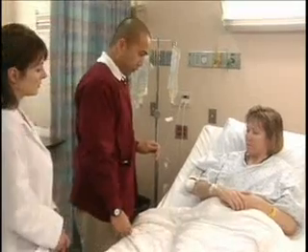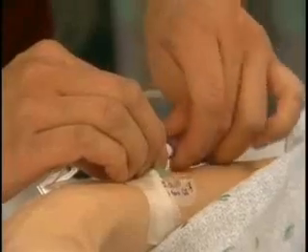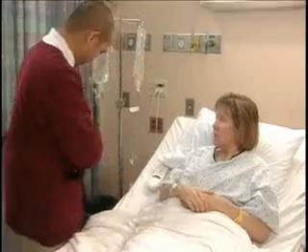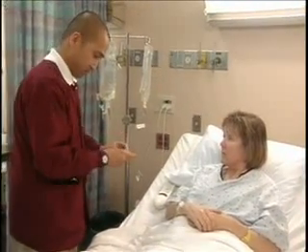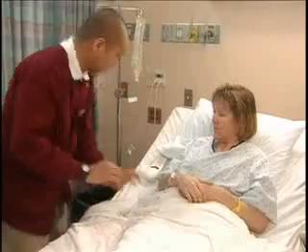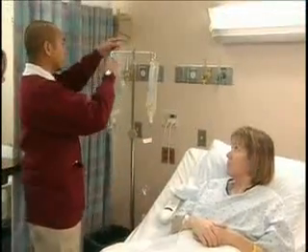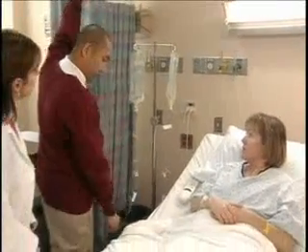Now I'm going to remove the current infusion tubing from the access cap, and I'm going to swab the access cap with an alcohol wipe. And I will insert the new tubing into the access cap.